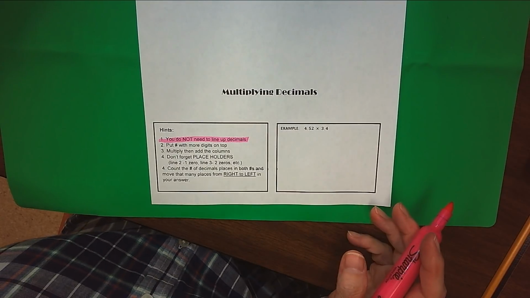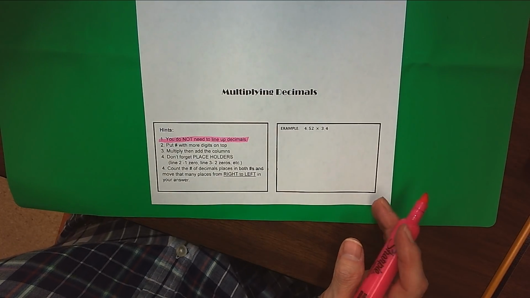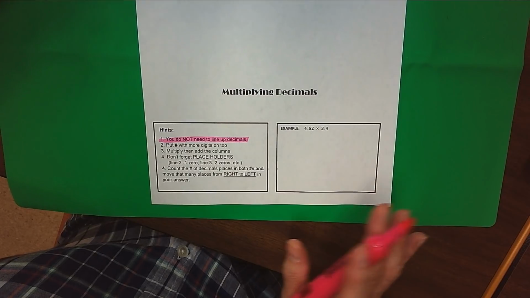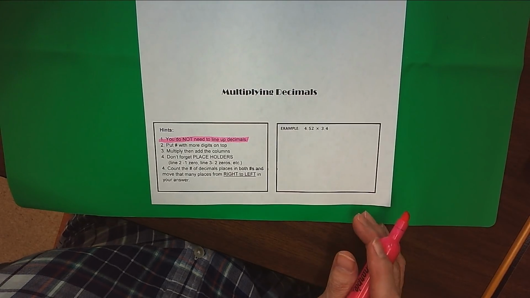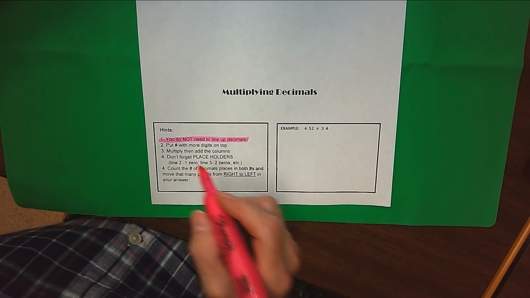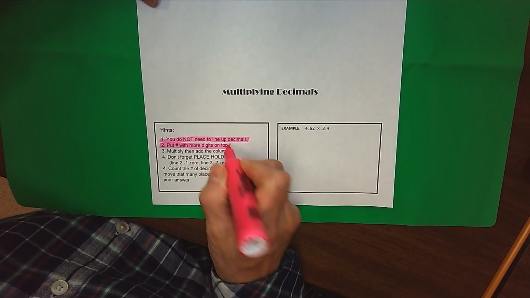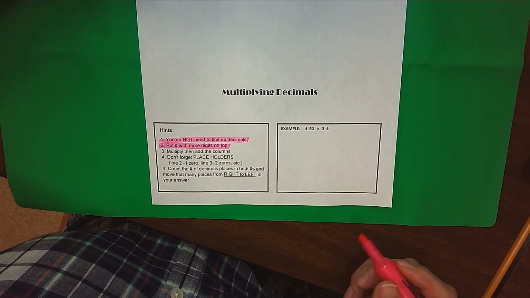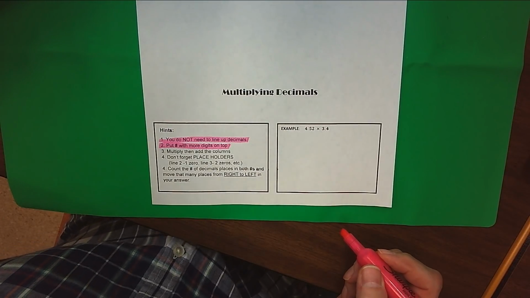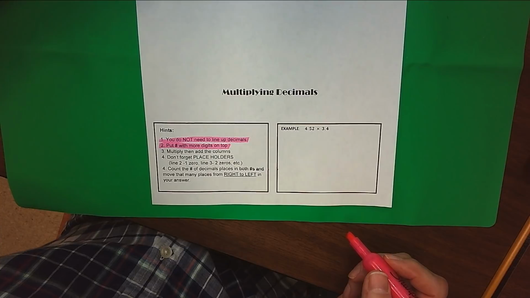So when we added and we subtracted, we lined up the decimal points. When we're multiplying, we don't line up the decimal points. That's not how we figure out where the decimal point goes. A trick to making this a little bit easier for yourself is making sure that you put the number that has more digits in it on the top. That'll make your problem shorter.